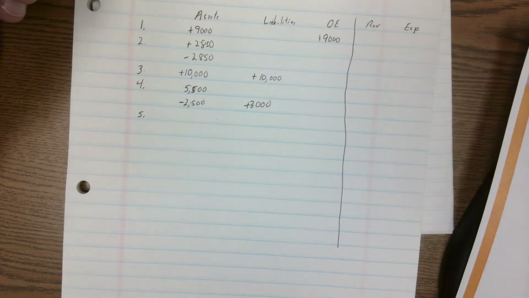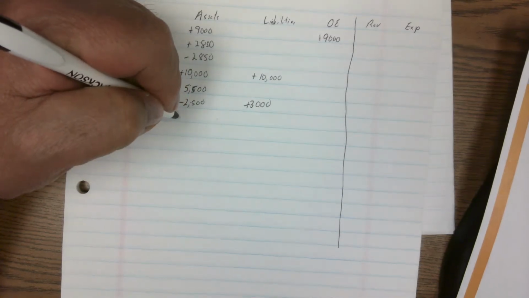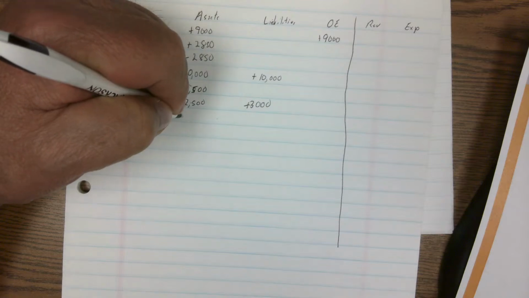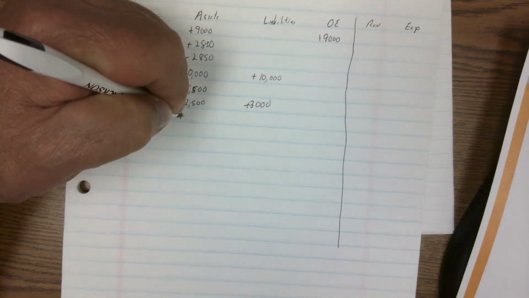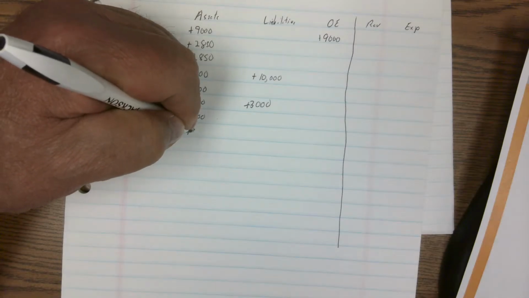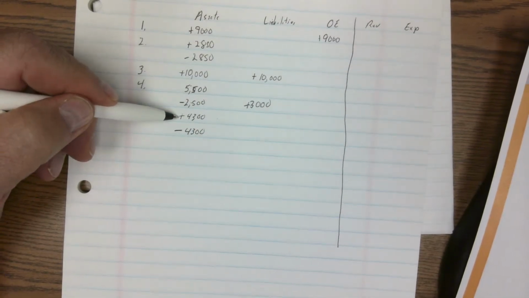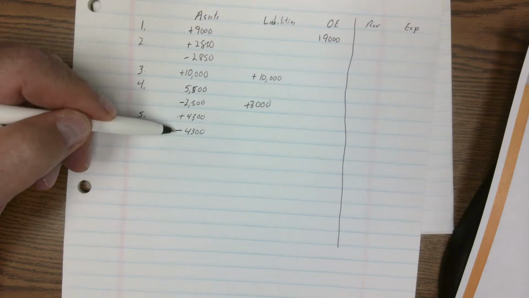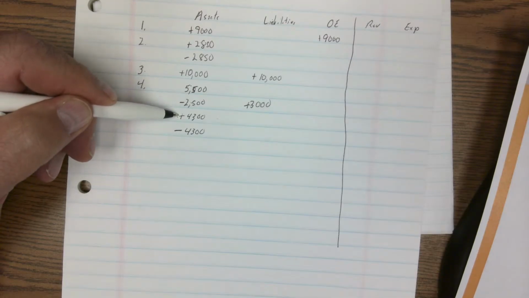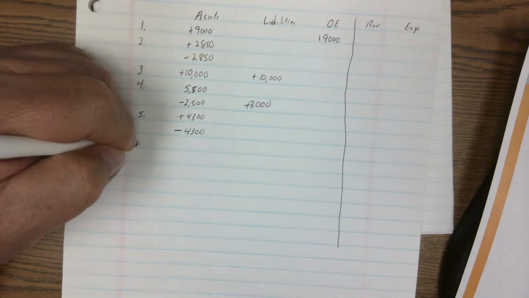Okay, number 5, I paid $4,300 cash for cleaning supplies. So once again, I'm going to have a plus 4,300 and a minus 4,300. I got cleaning supplies that have not been used yet. That's an asset, an additional asset, but I had to give up some cash to get them. And so I'm down an asset, cash.